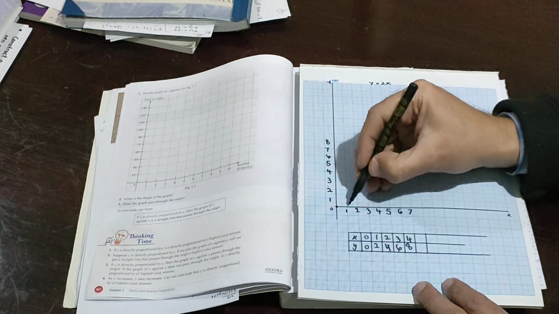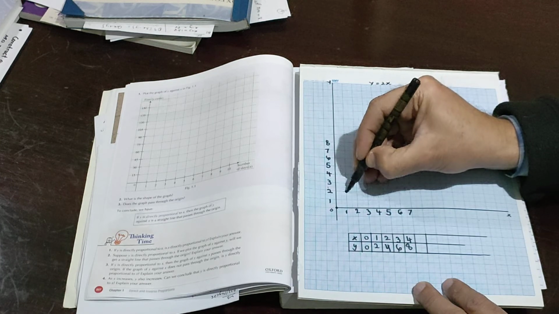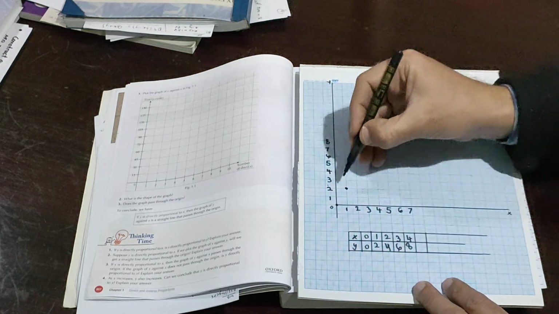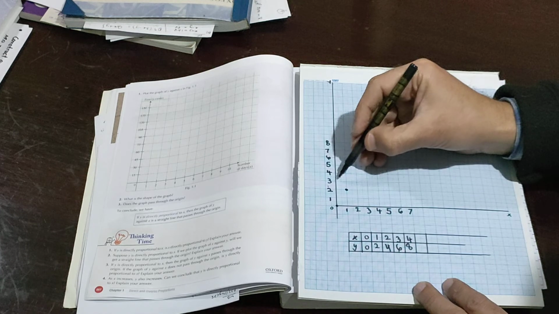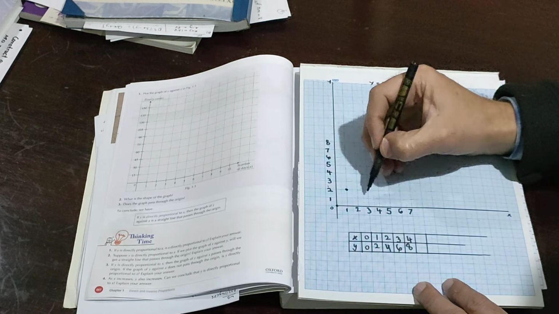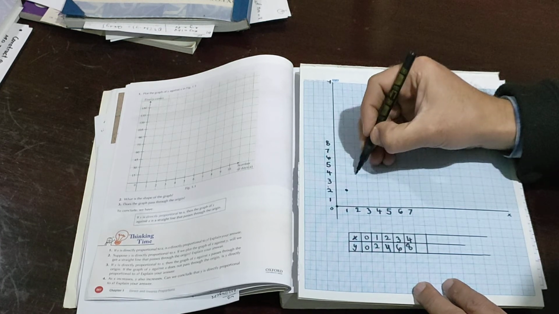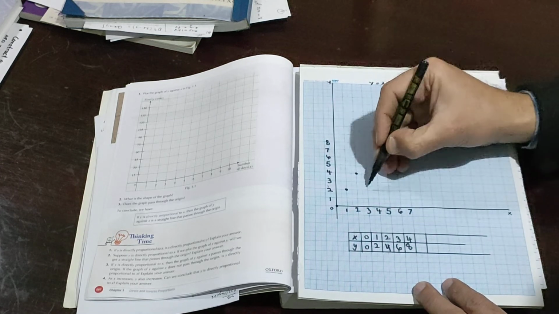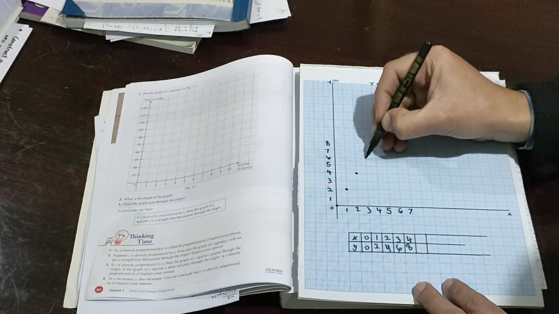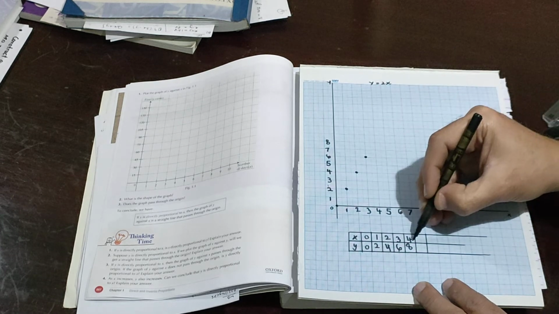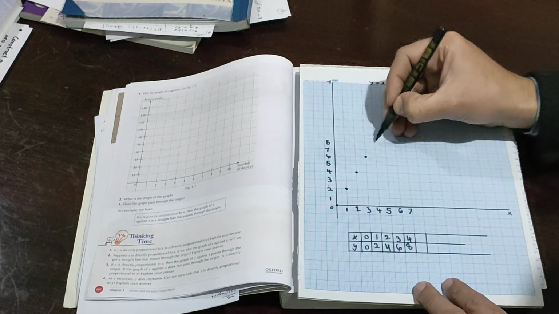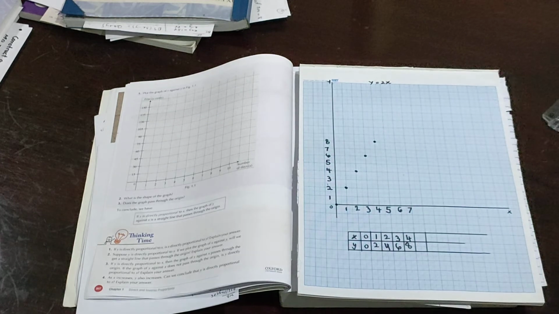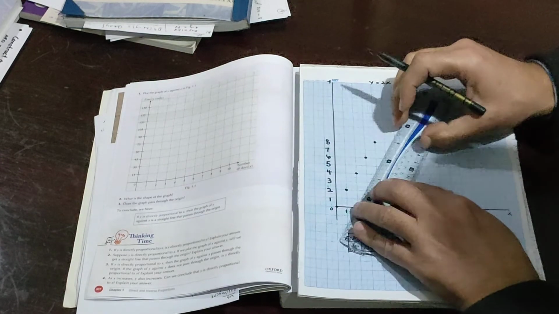Then for 1, it is 2. Then when x is 2, y is 4. When x is 3, y is 6. And when x is 4, y is 8. Okay, let's join the points.